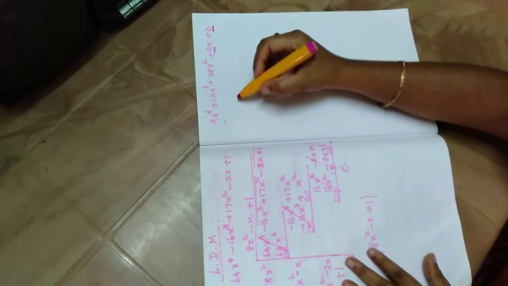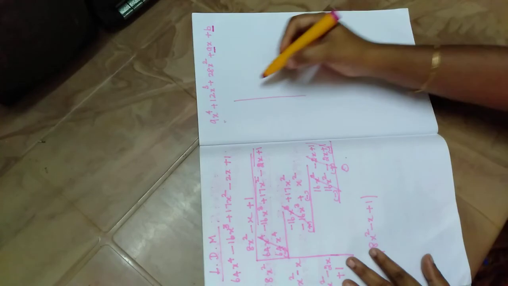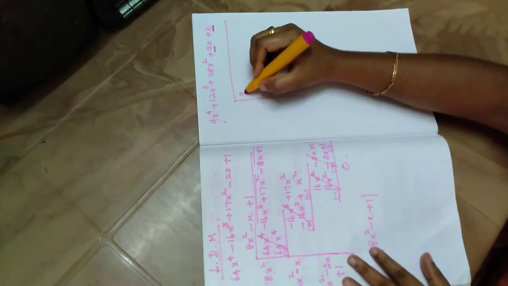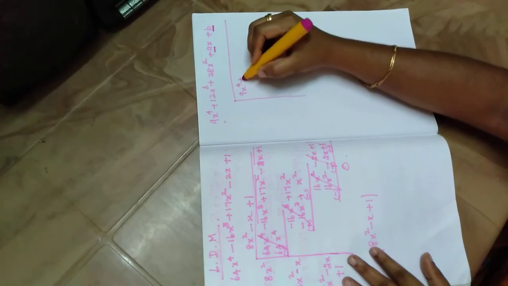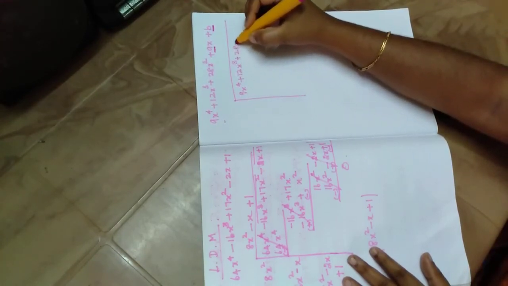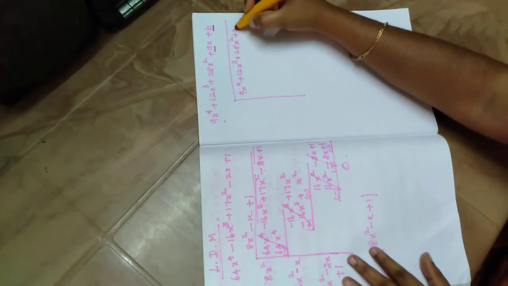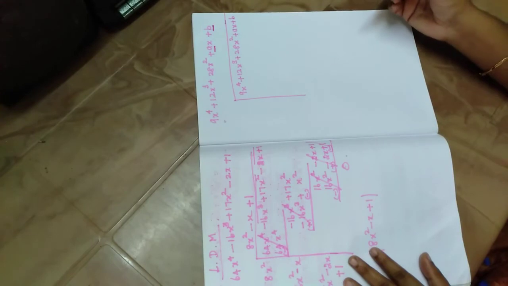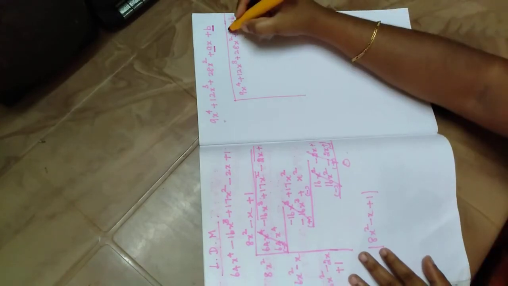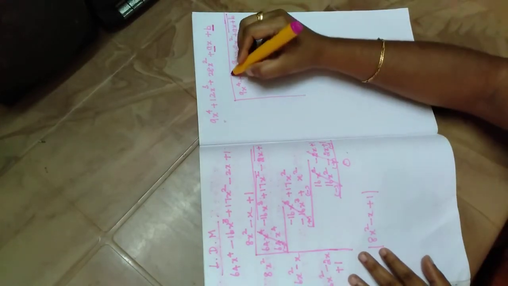Okay, so our long division symbol. So 9x power 4 plus 12x cube plus 28x square plus ax plus b. Now let's see, what is the first step? Pair up the numbers from the last.